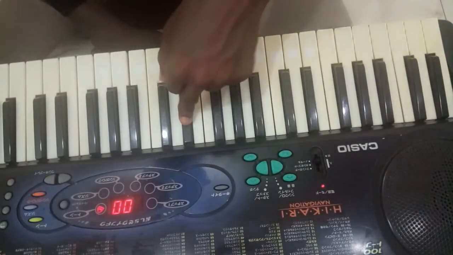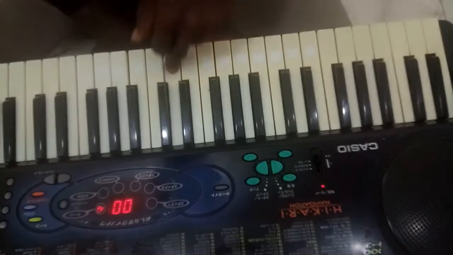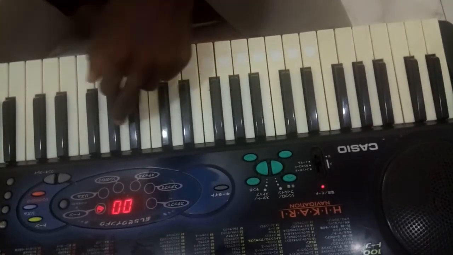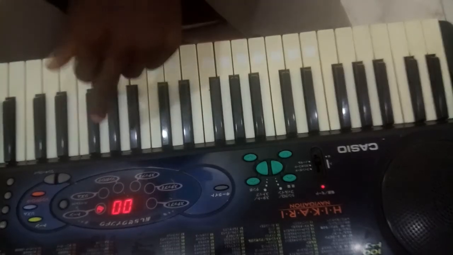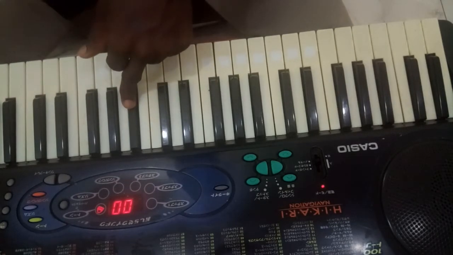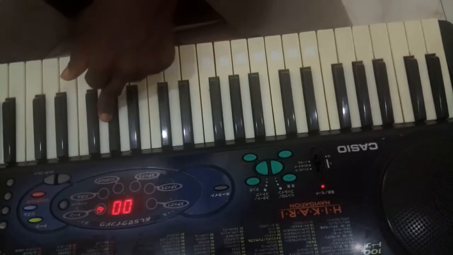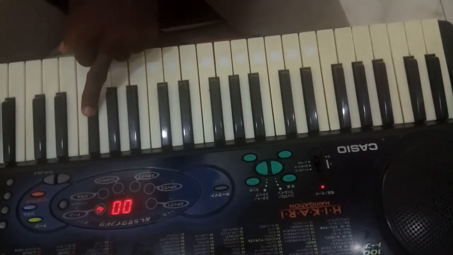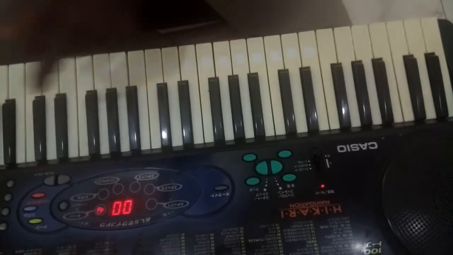C sharp or D flat. D sharp or E flat. E does not have a sharp, so automatically E has a flat. F sharp or G flat. G sharp or A flat. And then we have A sharp or B flat. Remember I said B does not have a sharp, so B automatically has a flat, which is B flat.